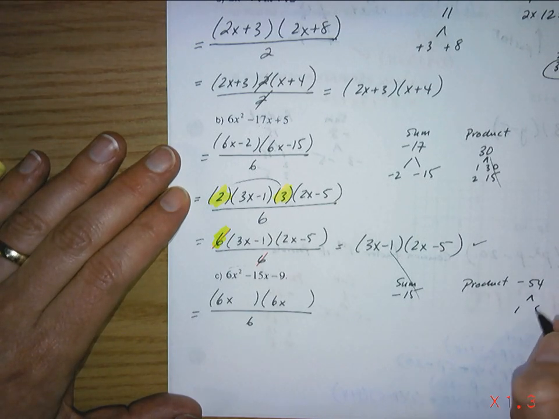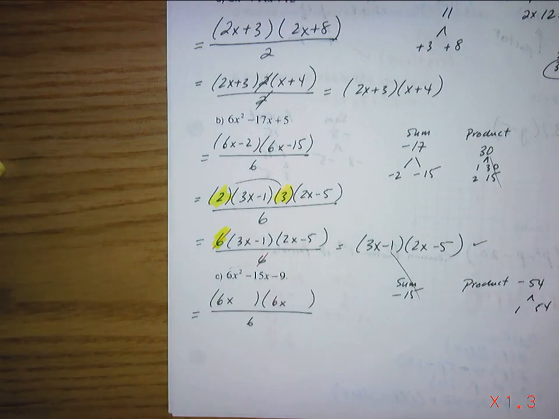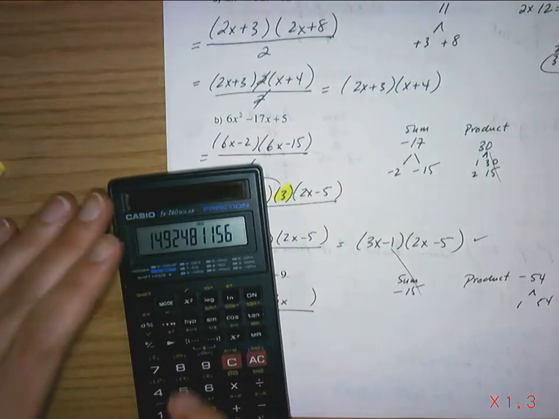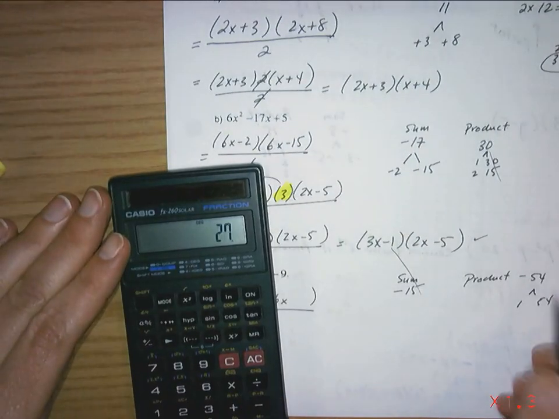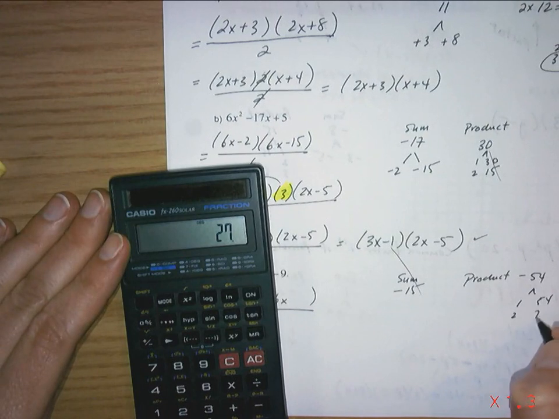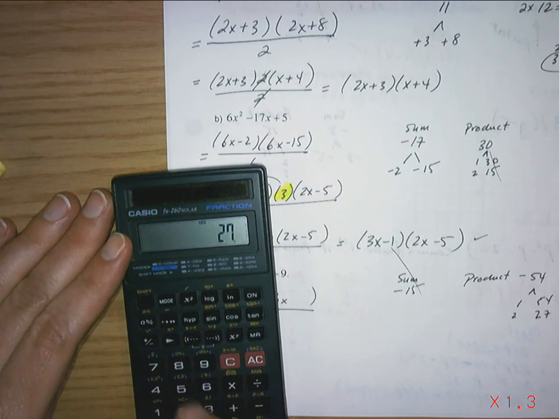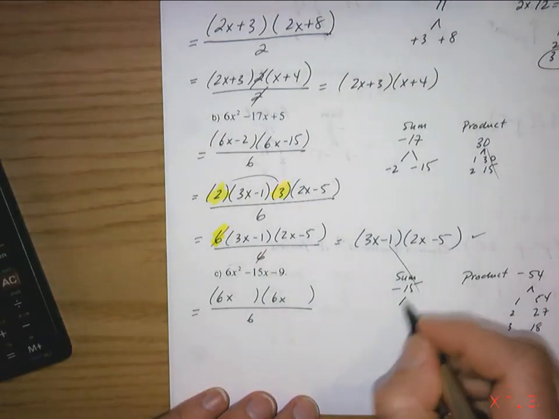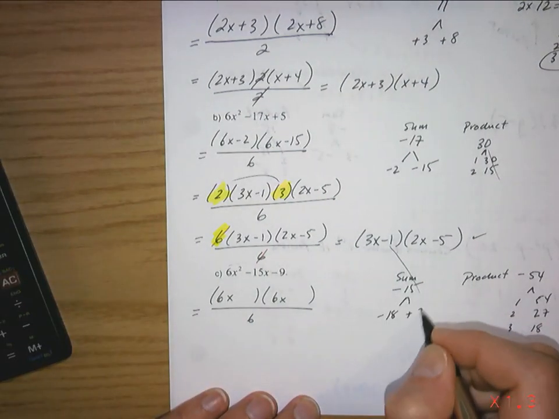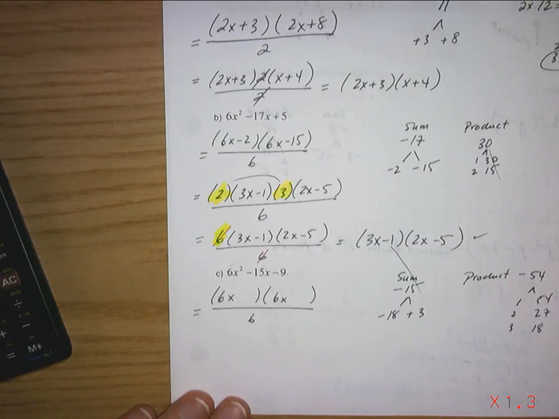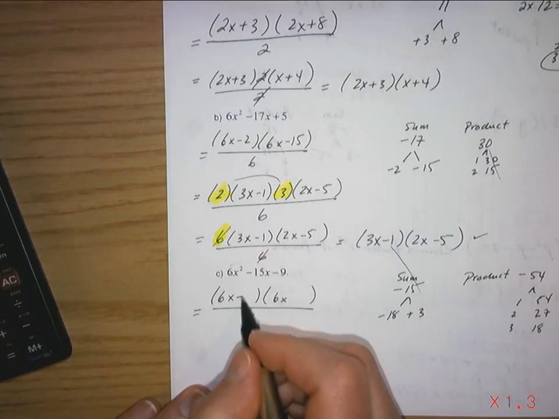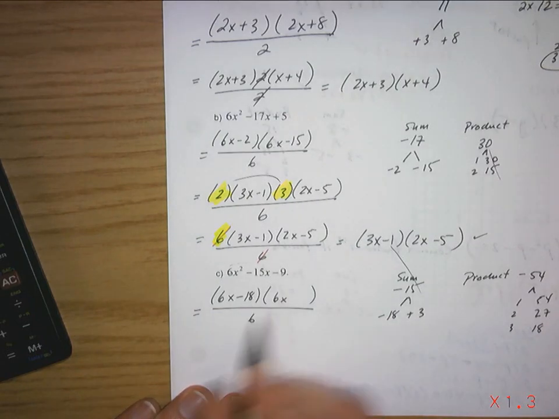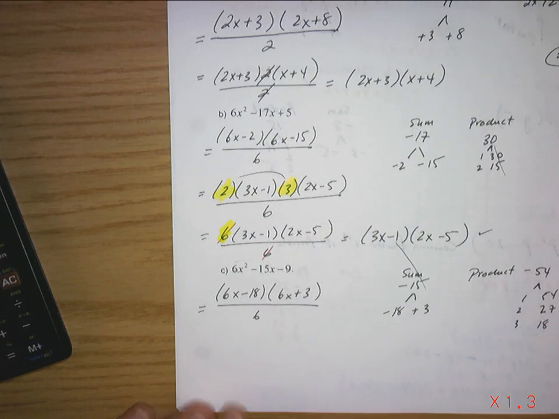Well, 1 and 54 won't work. I'm going to grab my calculator now. 54 divided by 2 is 27. That won't work. 54 divided by 3 is 18. That'll work. As long as it is negative 18 and positive 3, they will sum to give me negative 15. So I'll put my negative 18 there. I'll put my positive 3 there.